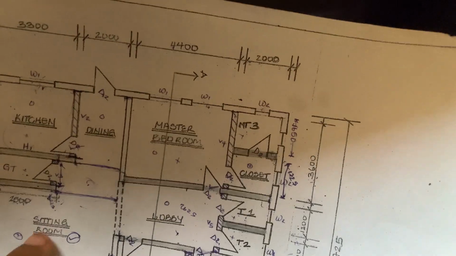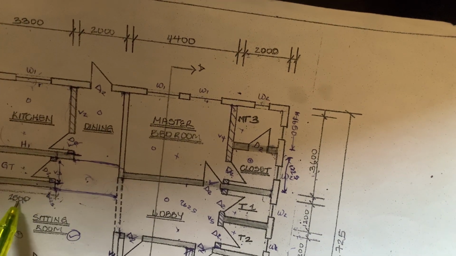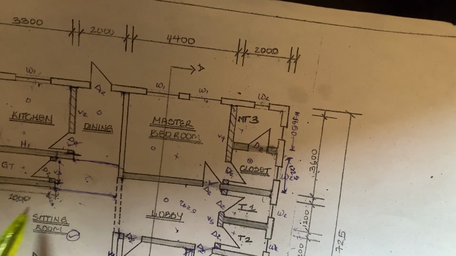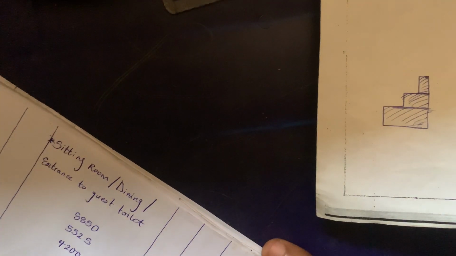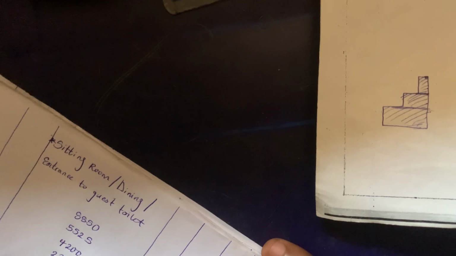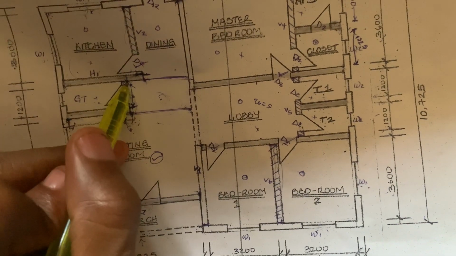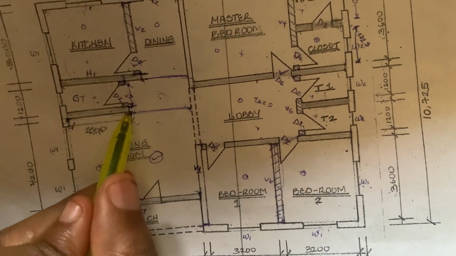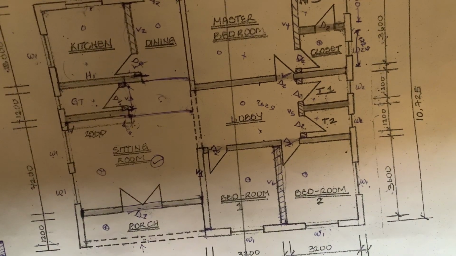And I know that the length from here to here is giving us 2,500. Then plus this 225, that will give me 2,725. Then I know that the dimension from here to here is this 225 plus this 1,200, which will give me 1,425.